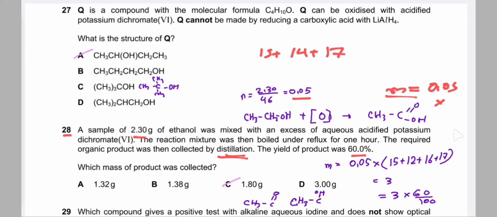So what is the MR of ethanoic acid? CH3 is 15, carbon is 12, oxygen is 16, and OH is 17. So the overall MR comes to be 60. So 0.05 times 60, the answer we get is 3. So the mass is 3 grams.